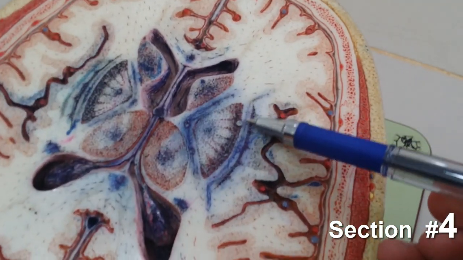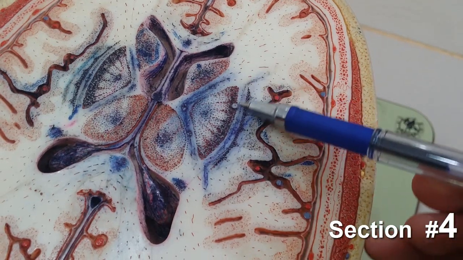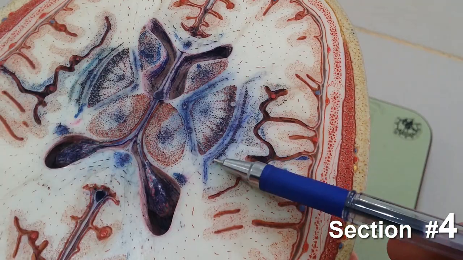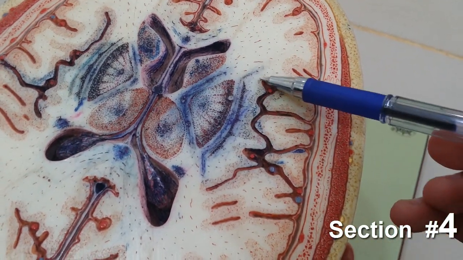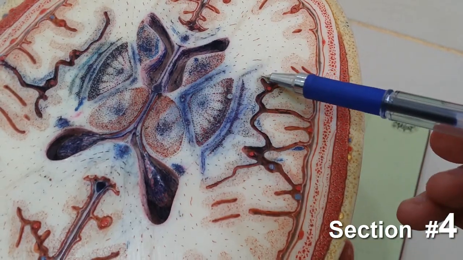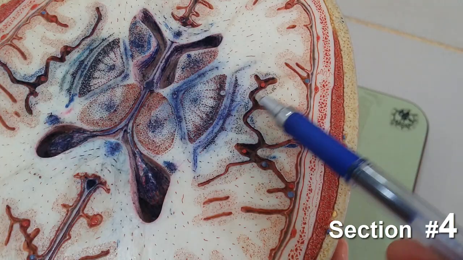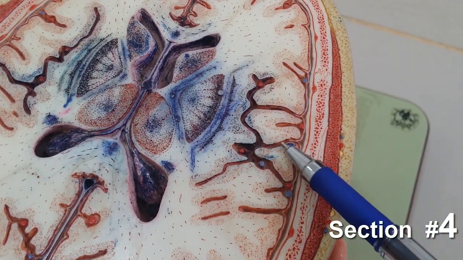Lateral to the lentiform nucleus, we have the external capsule. And lateral to that, we have the claustrum. Lateral to the claustrum, we may see the extreme capsule, and then the insular region. This is the insula, or just the white matter of the insula, and this is the gray matter of the insula.